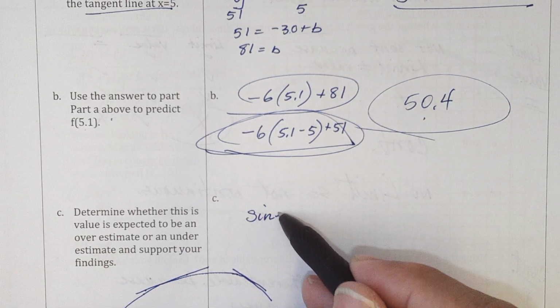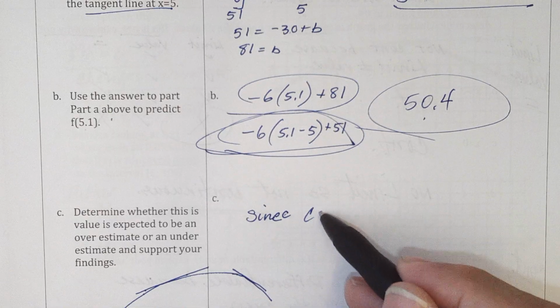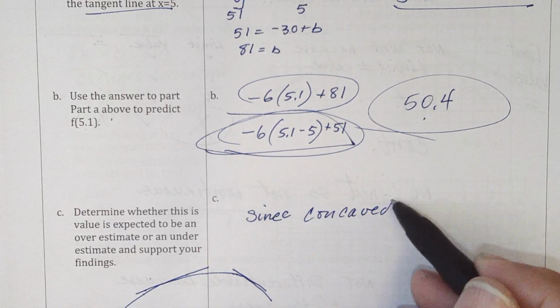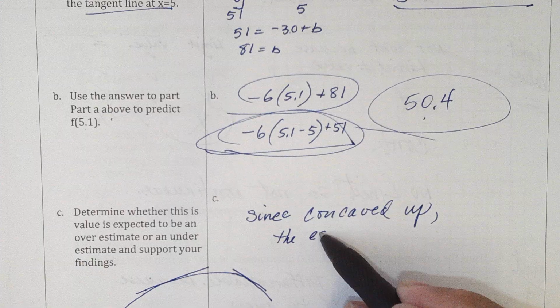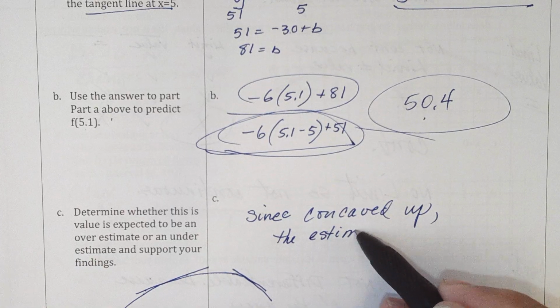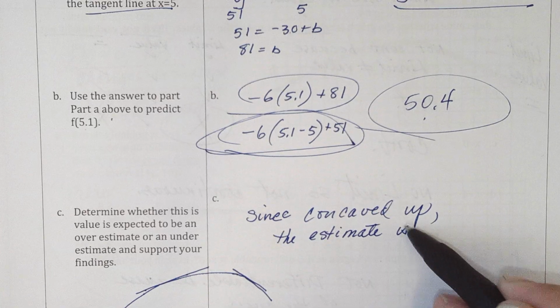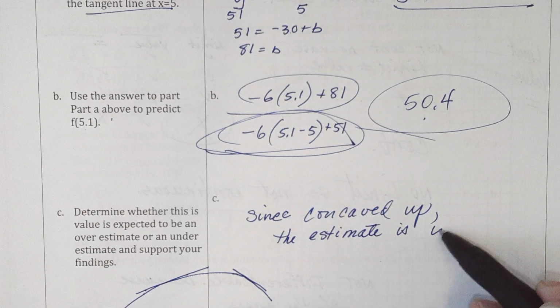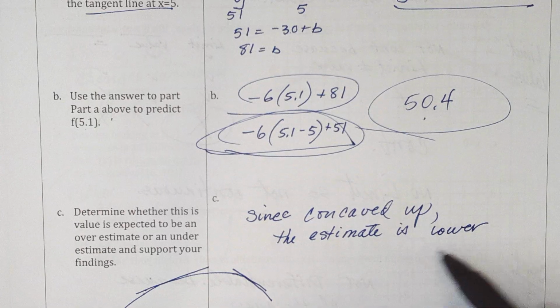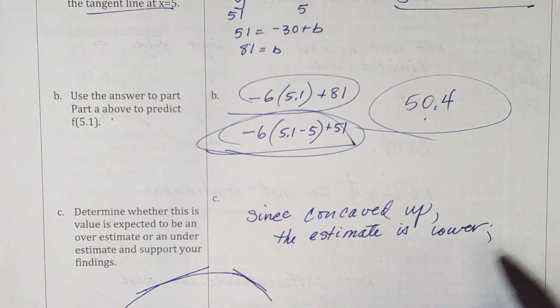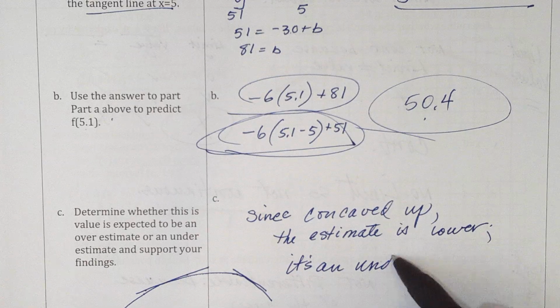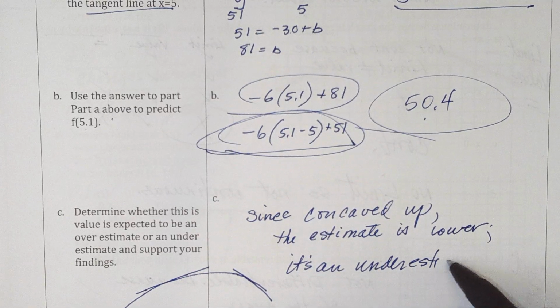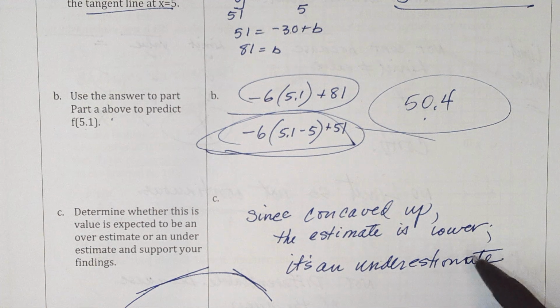Since it's concave up, the estimate is lower. It's an underestimate. And that's it.